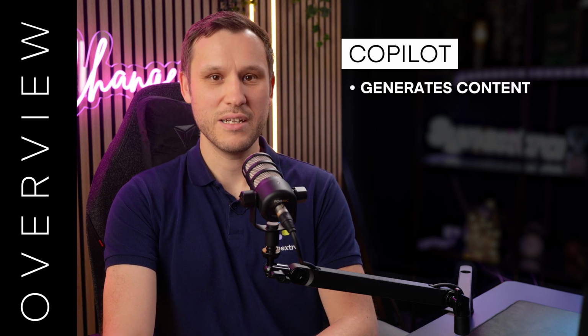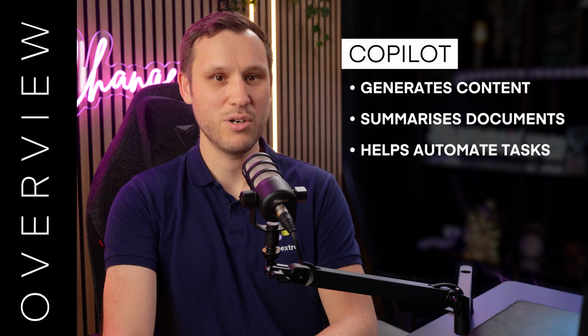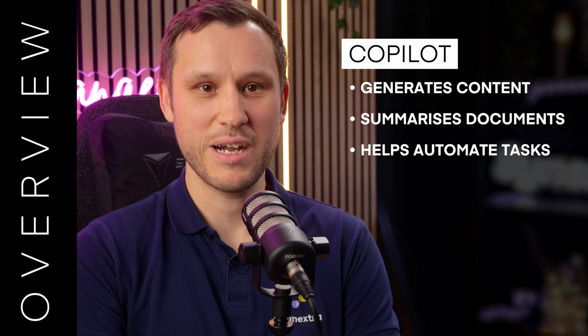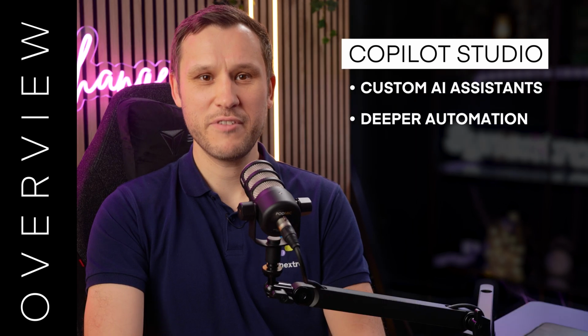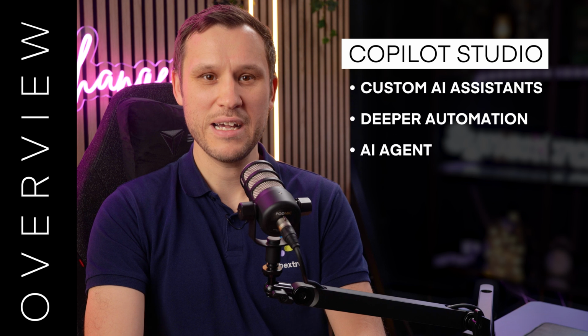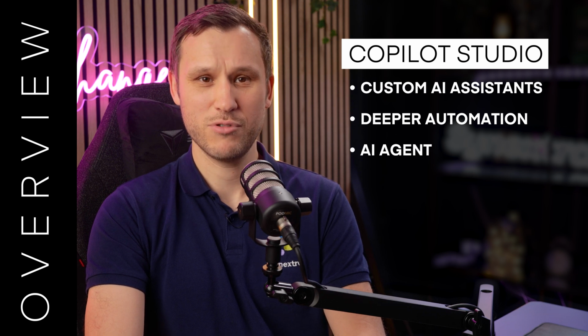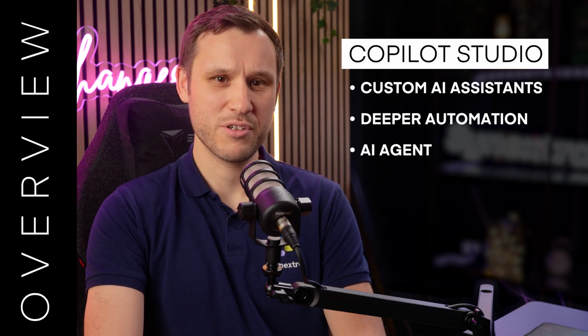It generates content, summarizes documents, and helps automate everyday tasks, ready to use straight out of the box. Copilot Studio, on the other hand, lets you build custom AI assistants but with deeper automation. If configured correctly, these can act more like an AI agent, taking action based on rules or workflows rather than just responding to queries. Security is a big factor.